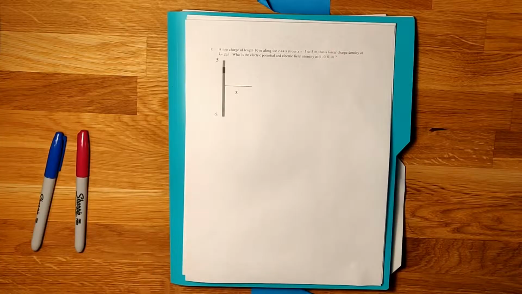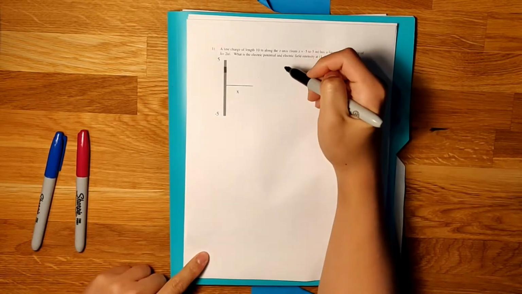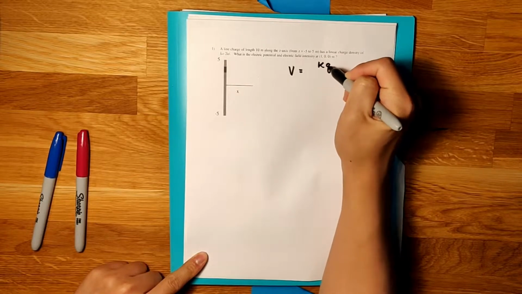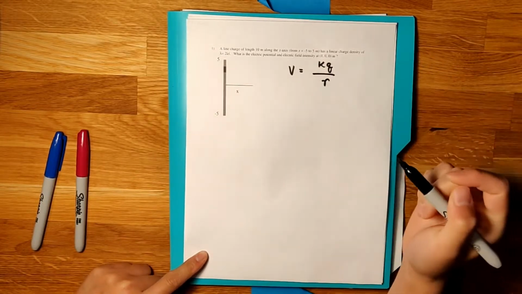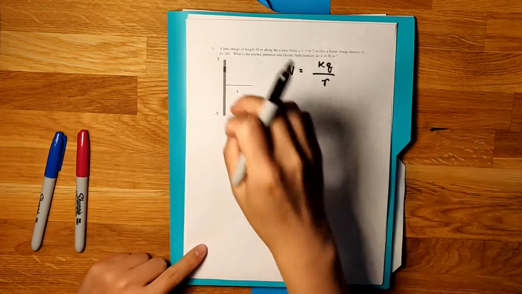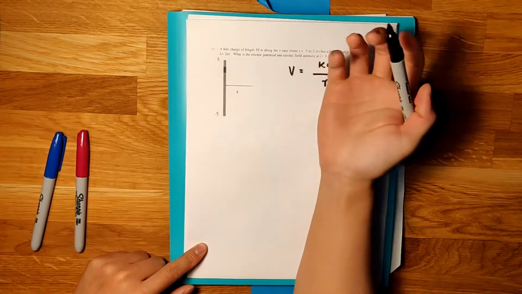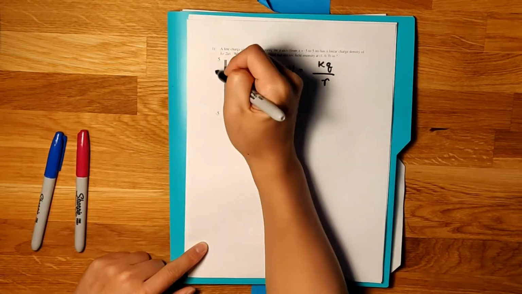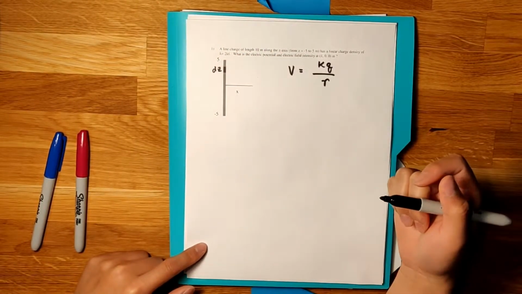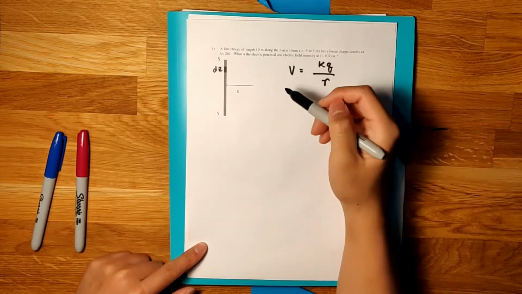The first thing we all know is that the electric potential equation is simply V equals KQ over R. But since we're looking at a line charge, we have to look at a little part of this, which we will call dz. And this dz will give off a dV.